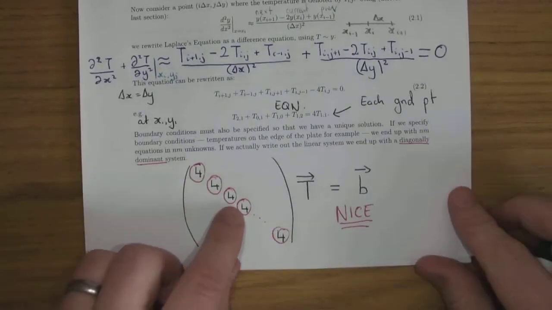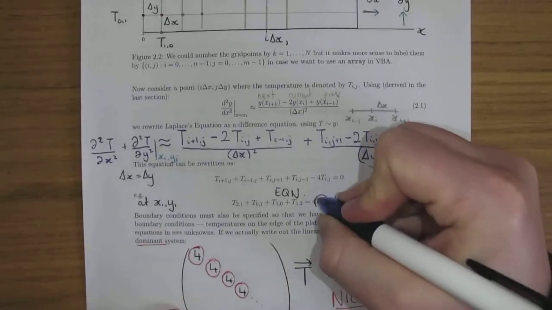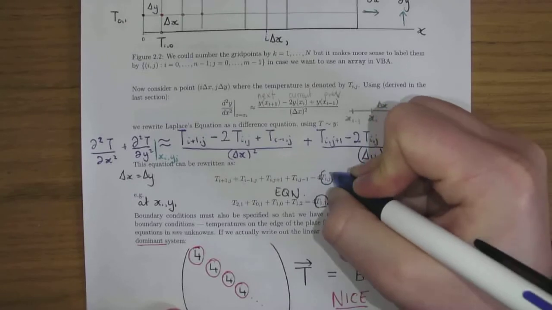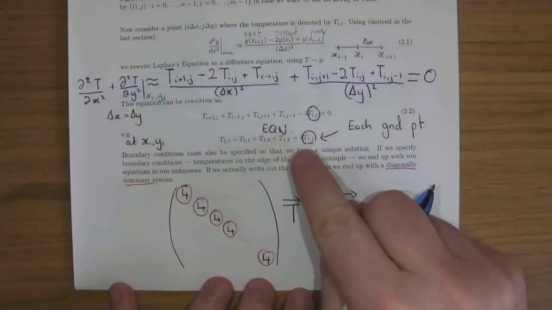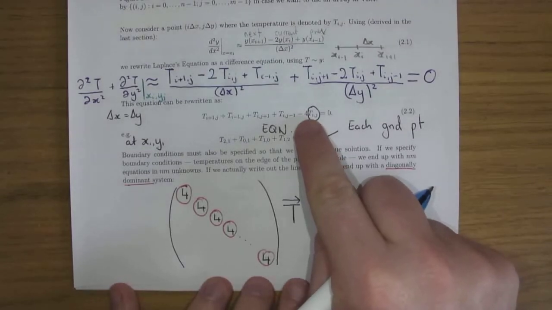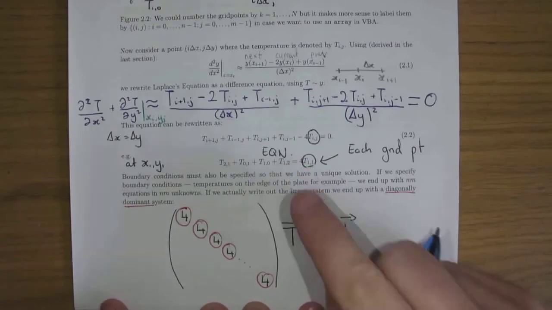So the dominant variable is the variable along the diagonal. In this one this is the dominant, and in this one this is the dominant. And what you do is you solve for this. So say here, you'll add this to both sides, divide both sides by 4. Here you'll divide both sides by 4.